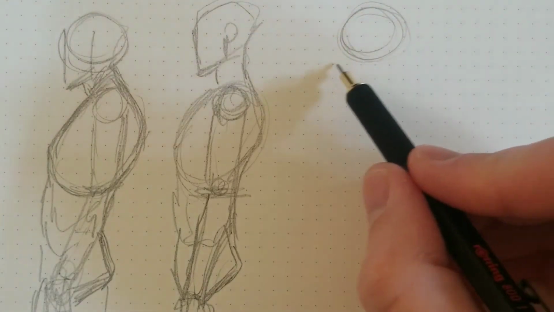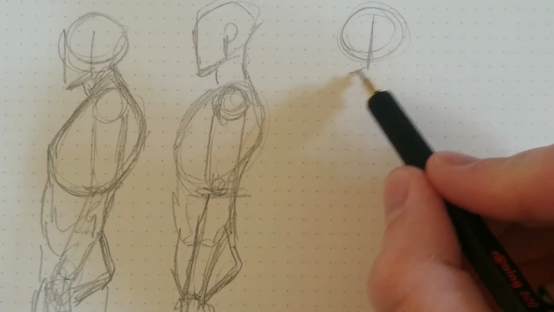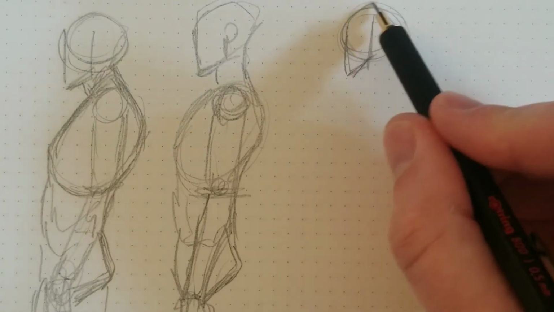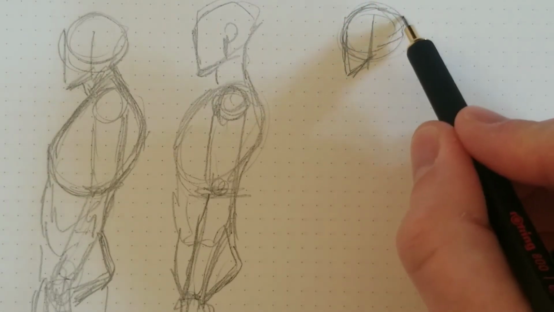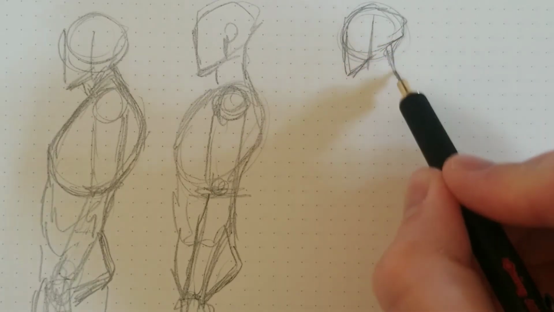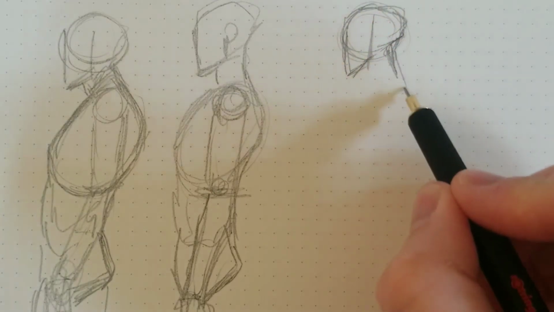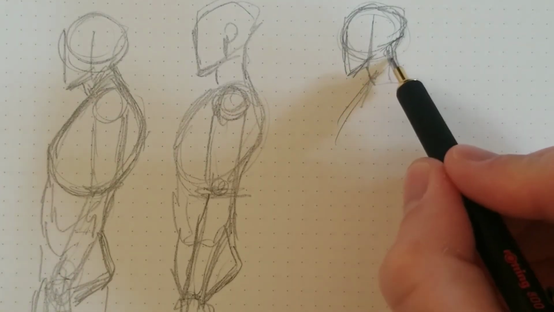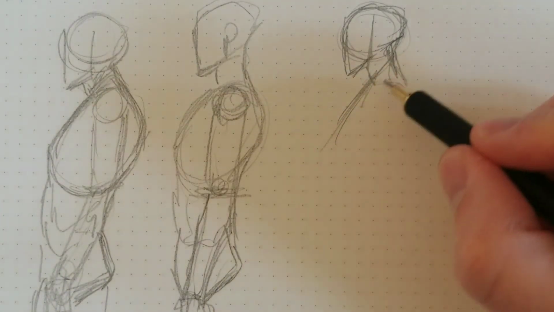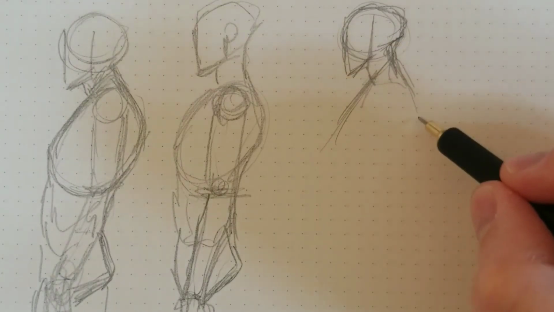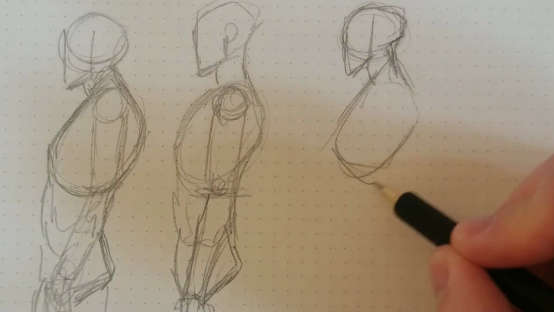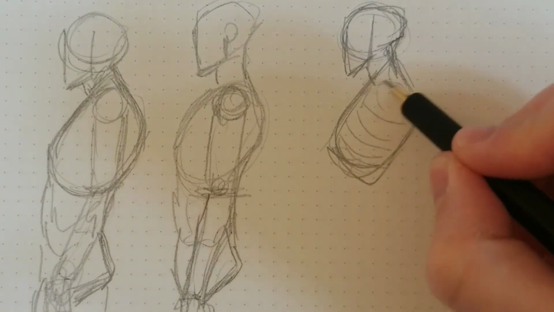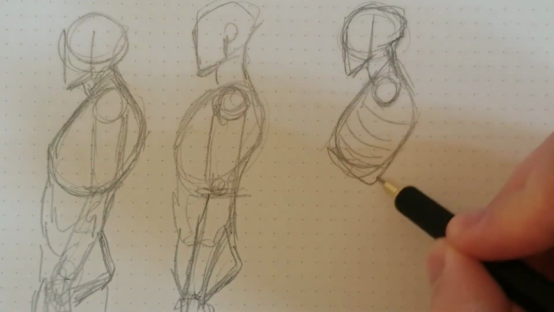Circle for the head. Split that head in half. And from the bottom of the circle, you're going to angle it. And that's how you get the front of the face. Back of the head's kind of rectangular. And then you have, I do another one just straight across the neck, like that. You're gonna have it just like a box. Have these ribs, shoulder ball.